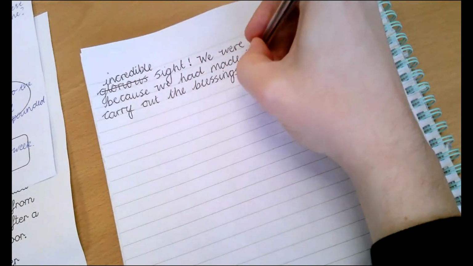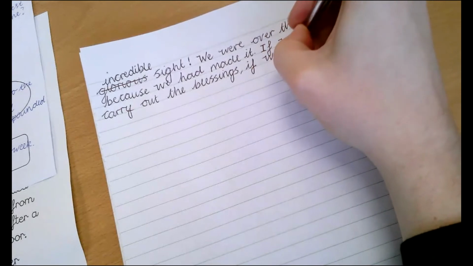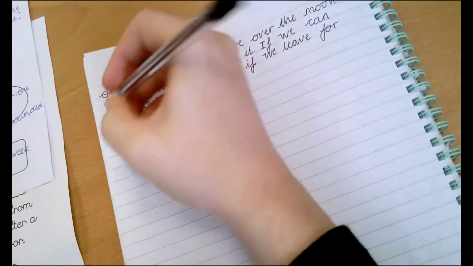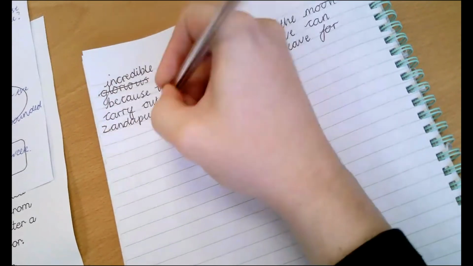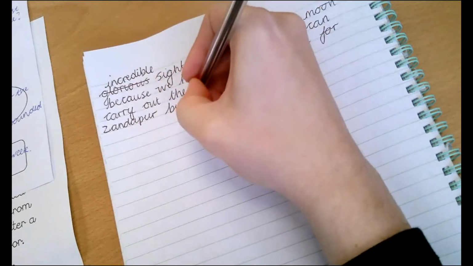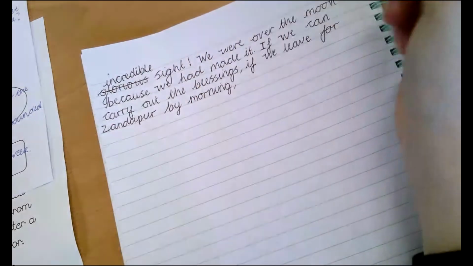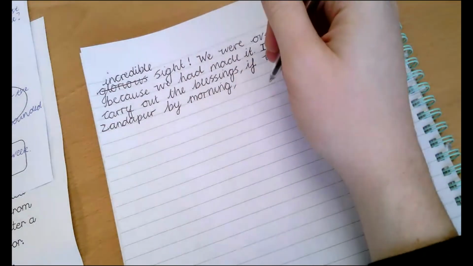Now I need another if. What do we need to do next? If we leave for Vandapur by morning, I must have done if we can carry out the blessings, if we leave for Vandapur by morning, then I need a then, don't I?